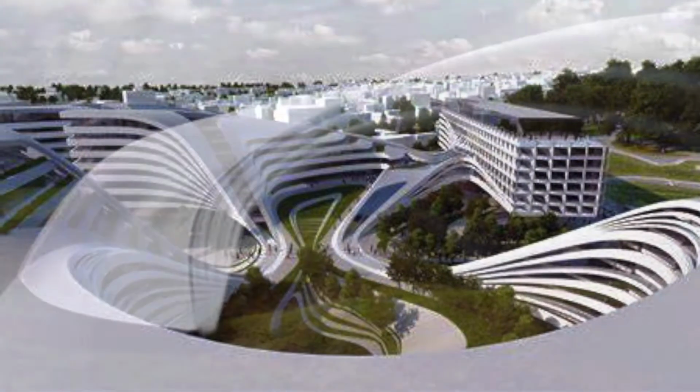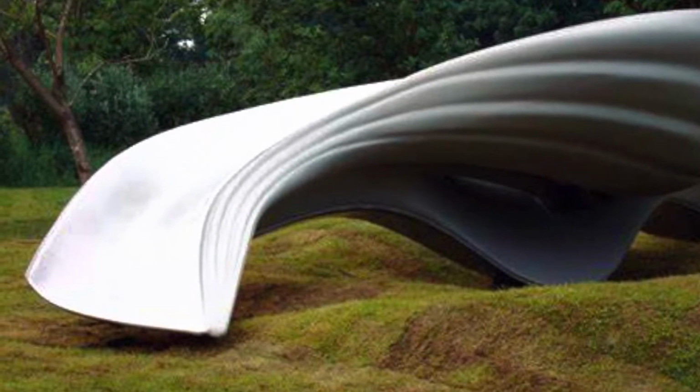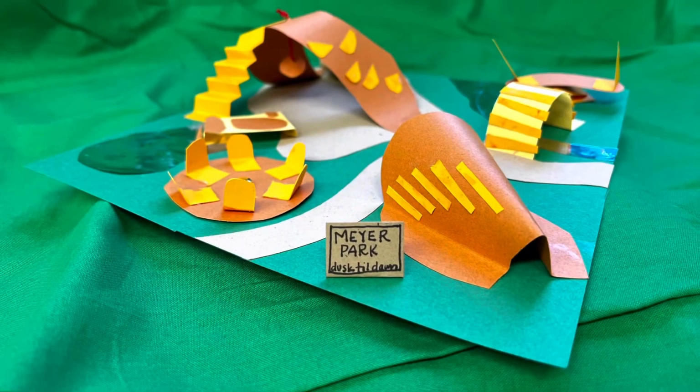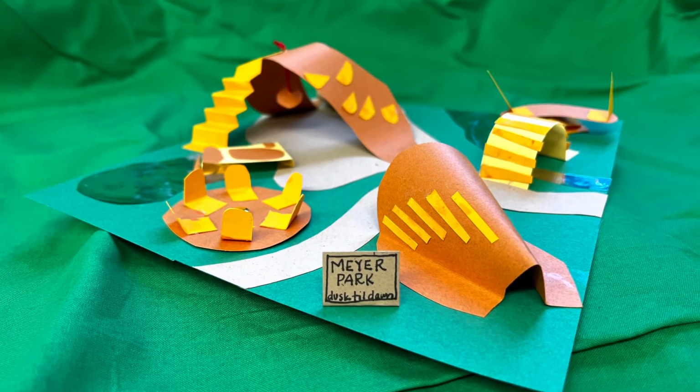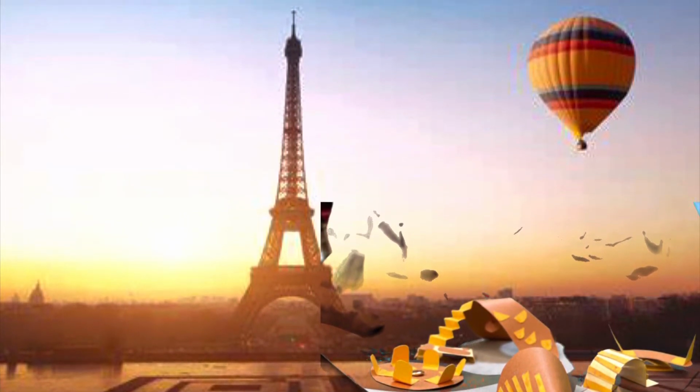This is a slide inspired by Zaha Hadid. You will be creating a playground inspired by Zaha Hadid. You'll also be able to place that playground anywhere in the world using green screen technology. Mine is featured here in Paris, France.